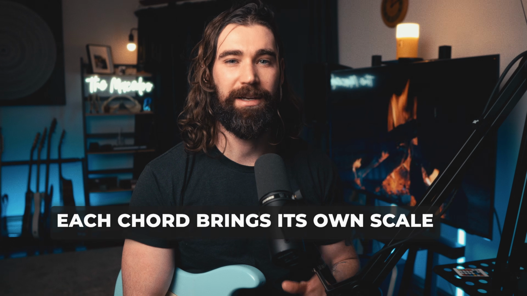So the key point is I'm not thinking what key the song is in. Each chord brings its own scale with it. So we're playing the changes.